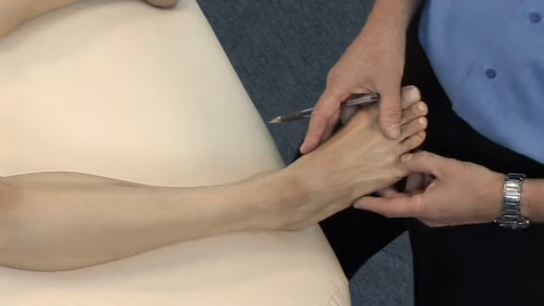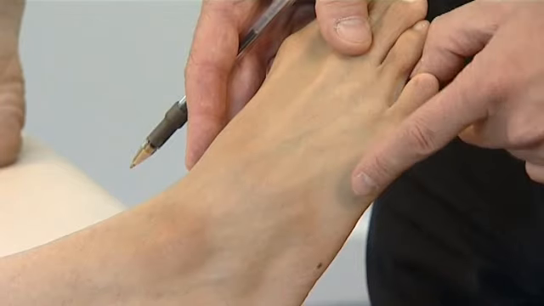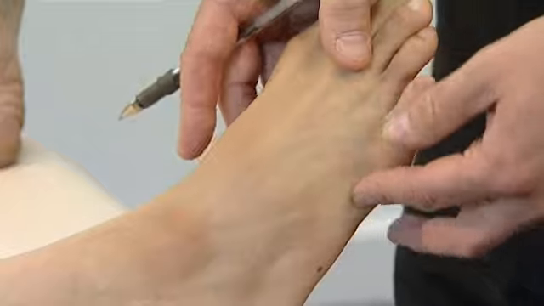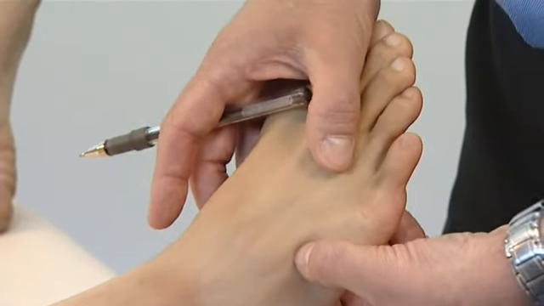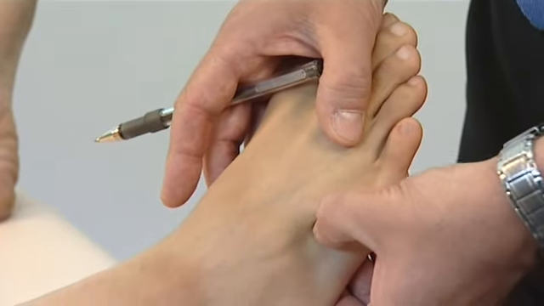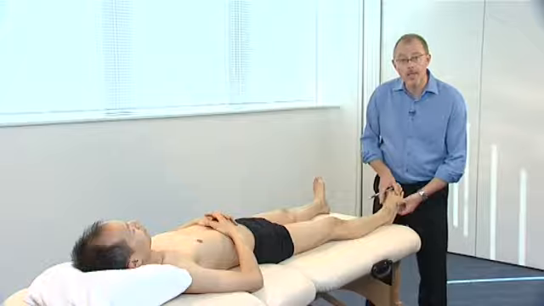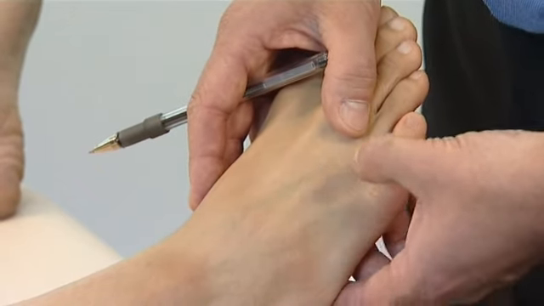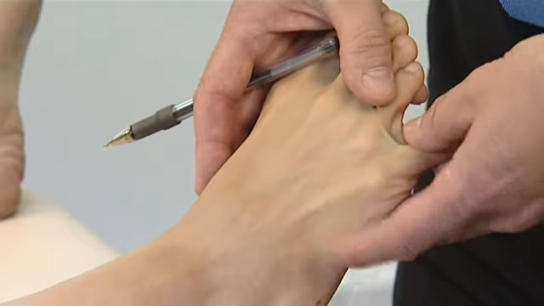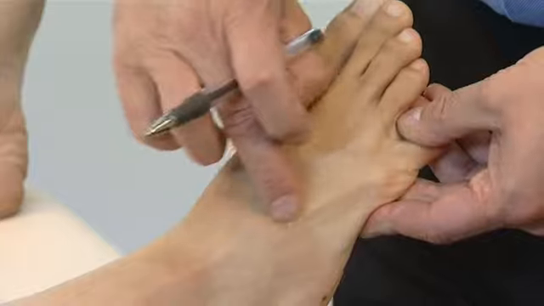Gallbladder 41 is located on the dorsum of the foot in a depression distal to the junction of the bases of the 4th and 5th metatarsals. If you articulate the 2 metatarsals, you'll be able to feel a nice groove in between their shafts. Gallbladder 41 is located lateral to the tendon of extensor digitorum longus, little toe branch. If you extend the toe, this will bring this tendon into relief.